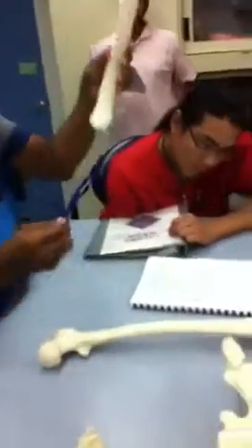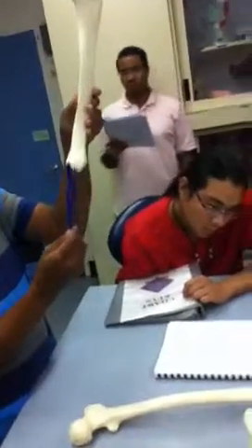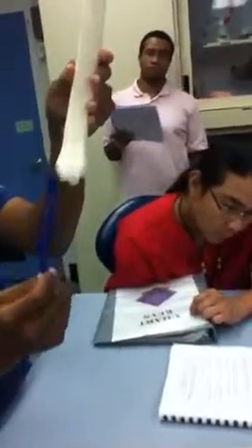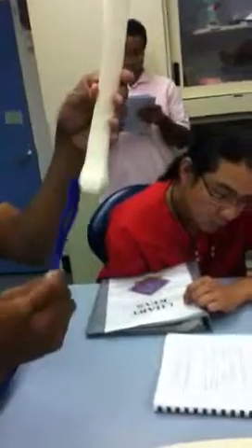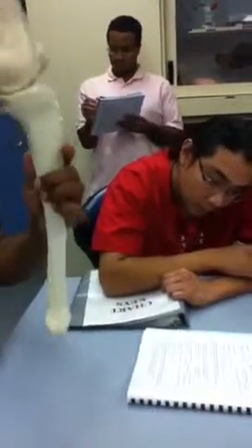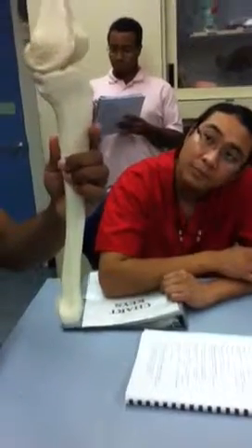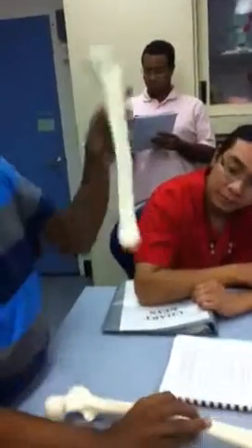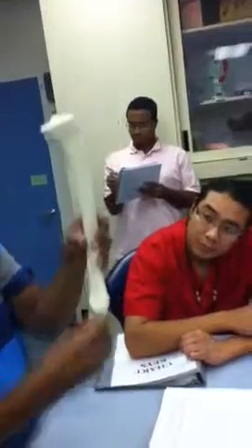And on the tibia, the very distal end that's sticking out down here, this is called the medial malleolus. So once again, you're seeing we have the left side, and this is medial, left leg. This is the medial side.